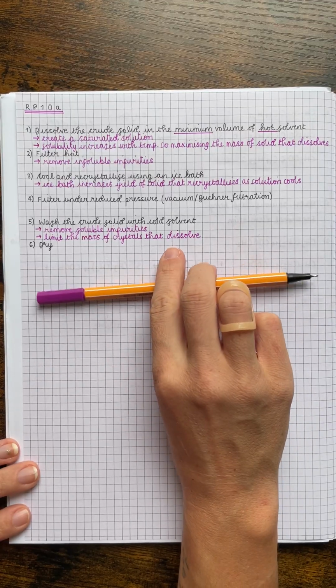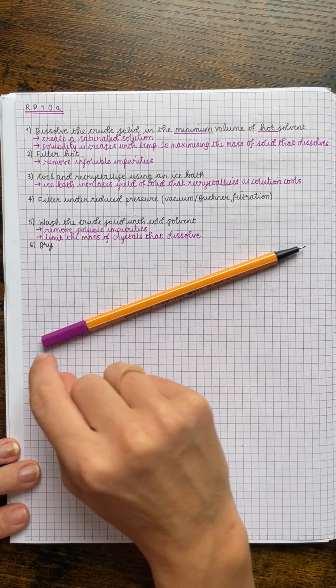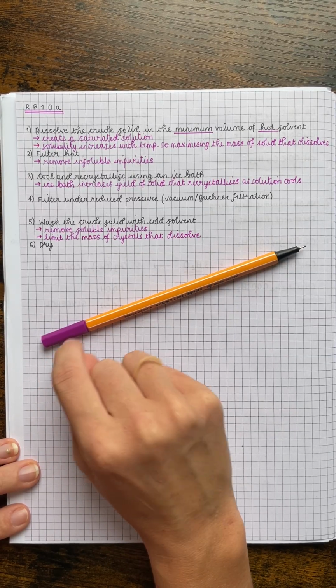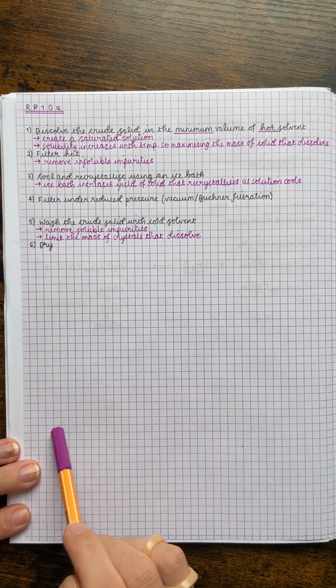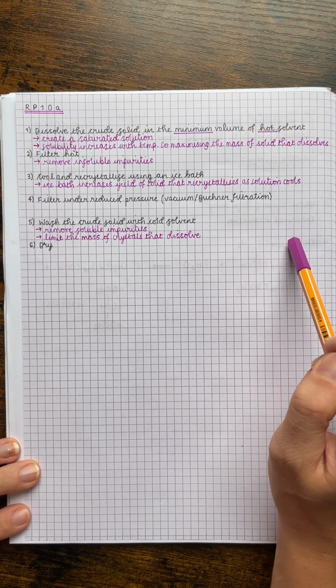doesn't really change with temperature, then you're going to get not as much dissolving when it's hot, but you're also still going to get some dissolving when it's cold. Whereas what we want is something that really doesn't dissolve in the solvent when it's cold, but then massively increases in terms of the mass you can dissolve when it's hot.